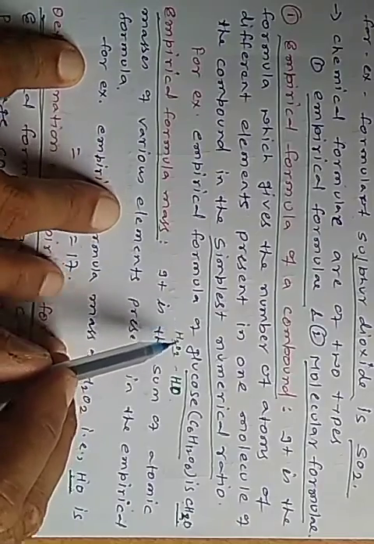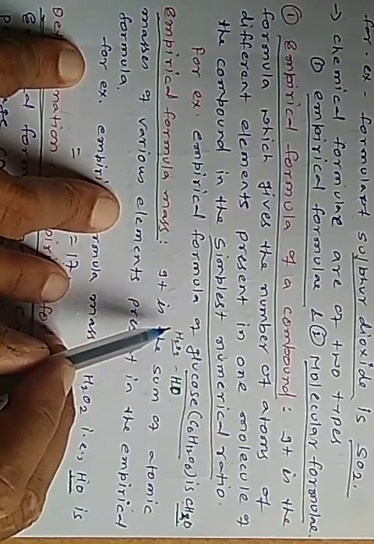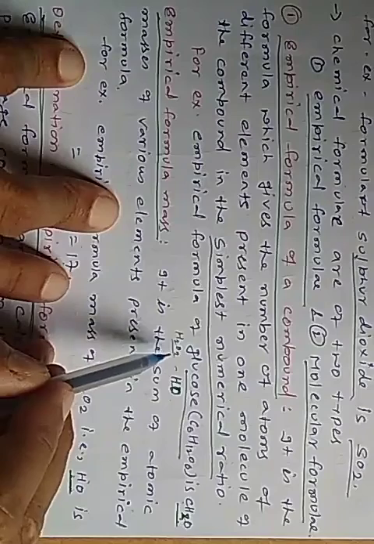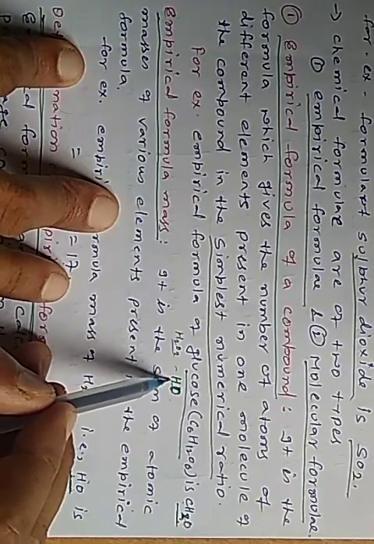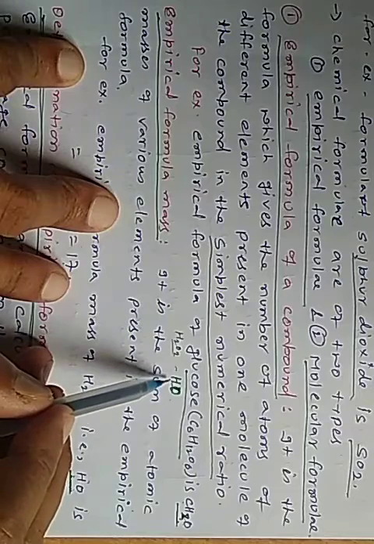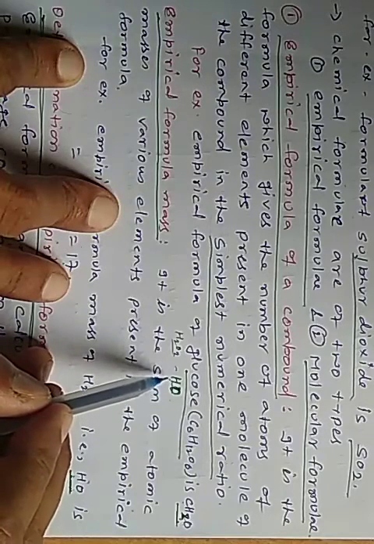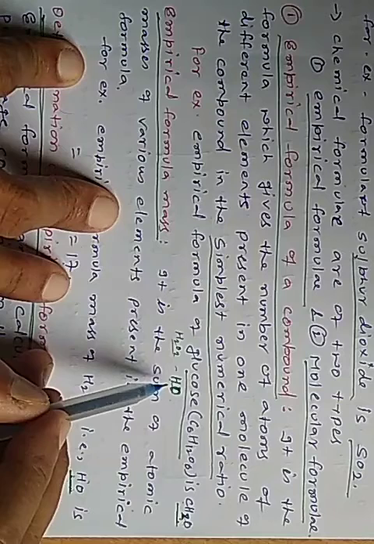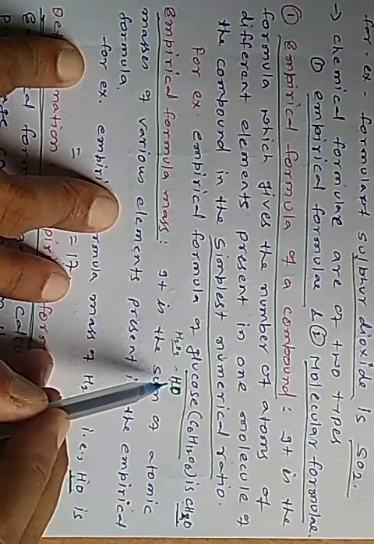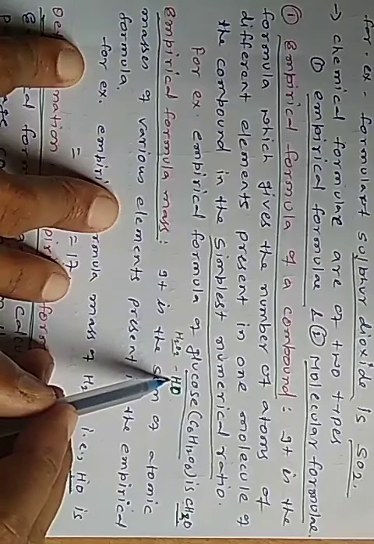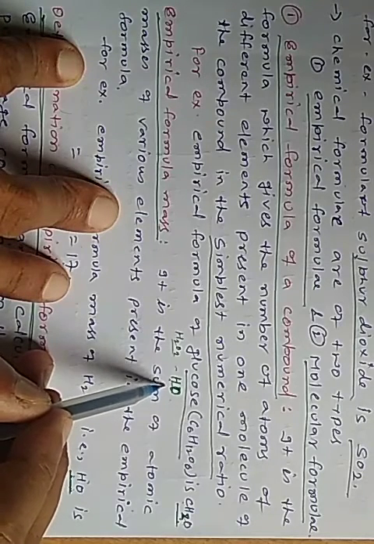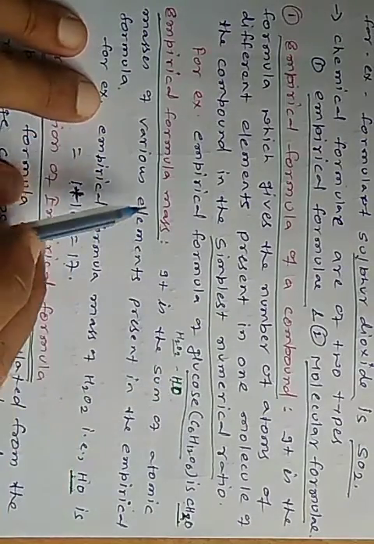Next, the formula of hydrogen peroxide is H2O2, but its empirical formula is HO. So hydrogen and oxygen are present in hydrogen peroxide, and in the empirical formula their ratio is the simplest, only a 1:1 ratio of hydrogen and oxygen.